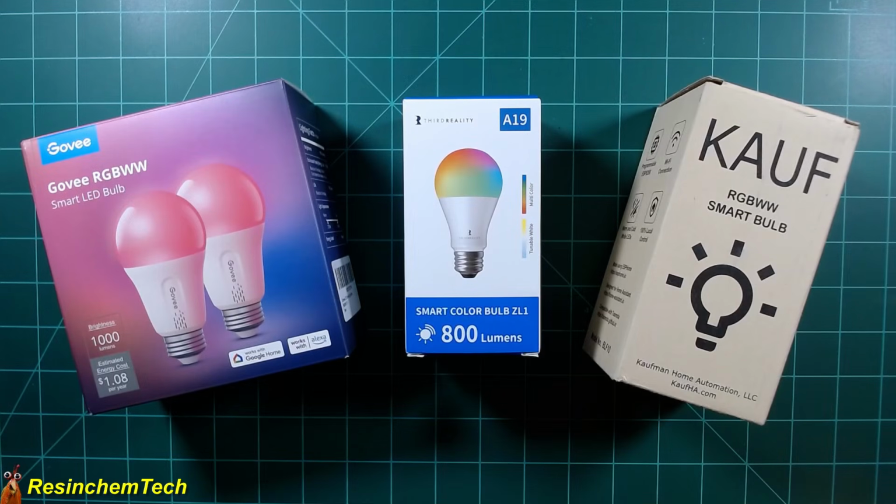For my initial testing, I selected 3 different types of RGBWW bulbs from 3 different manufacturers. Now again, there are literally hundreds of different options out there, but I tried to pick 3 that represent the more common types available today.